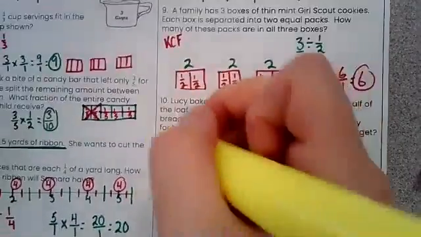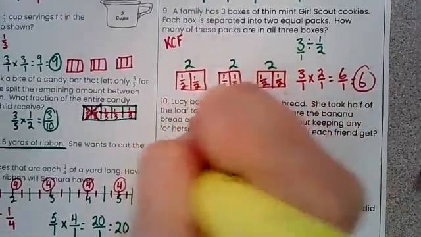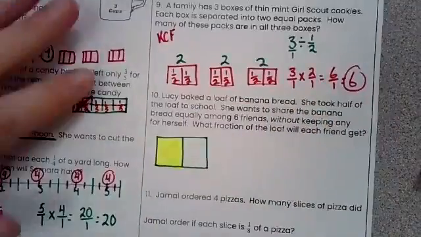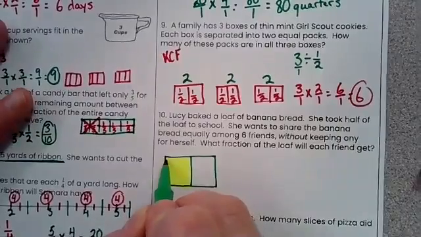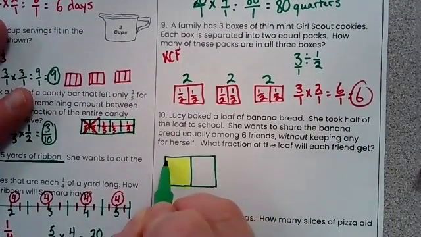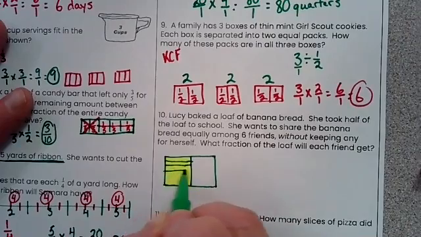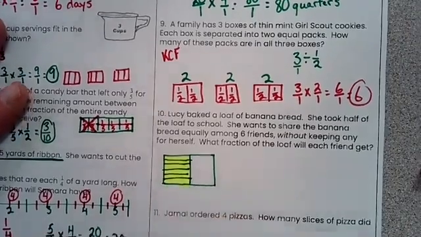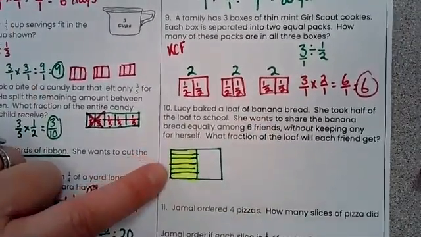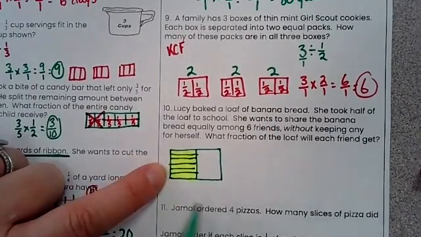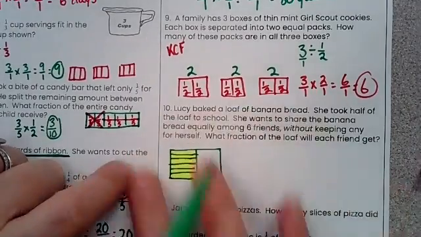This part right here is the part that she took to school, okay? And what she does is she's going to divide it between 6 friends. She's not going to give herself any. So 1, 2, 3, 4, 5. Okay, so there are the pieces that her friends get. But it wants to know what fraction of the whole loaf.